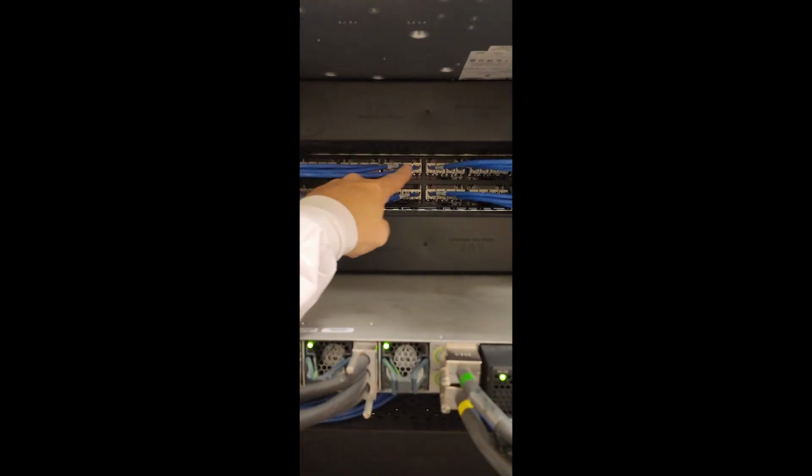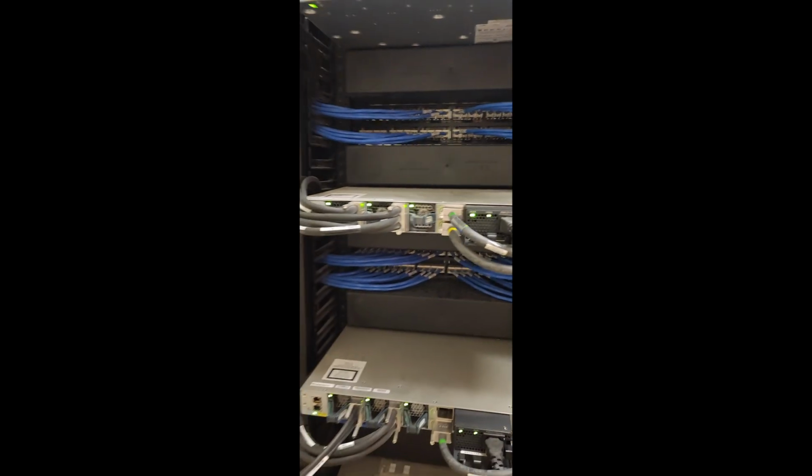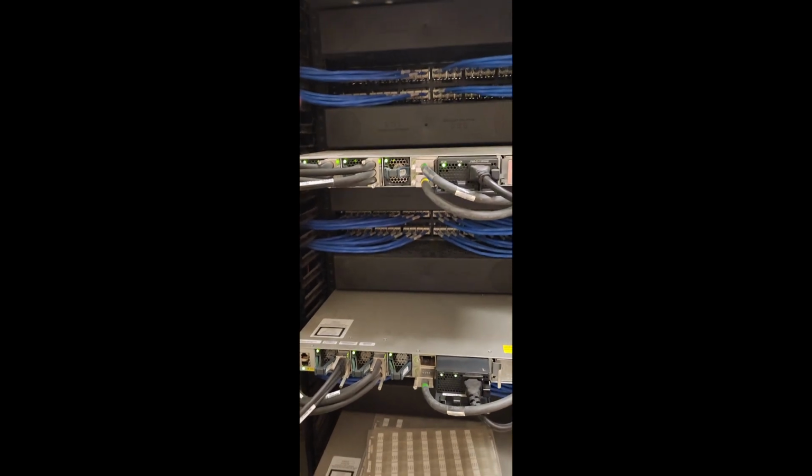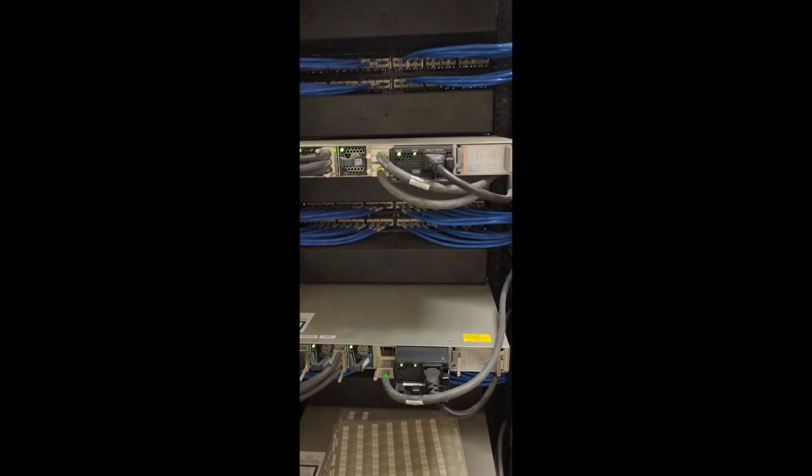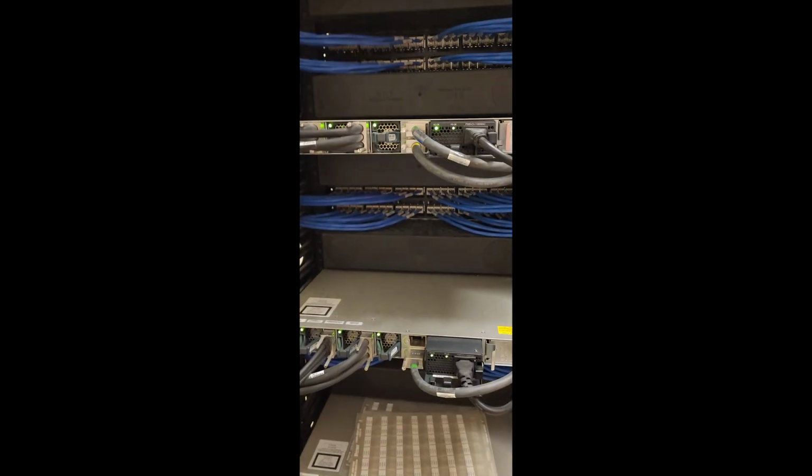Let's go check it out. And of course, this is the back view of the switches. You can see how the cables all come into these patch panels and they plug into the front of the switches. Back here we stack all these switches together to make one giant switch.